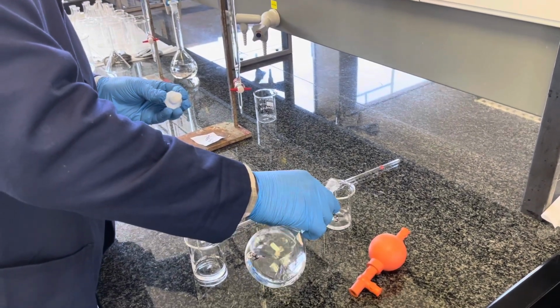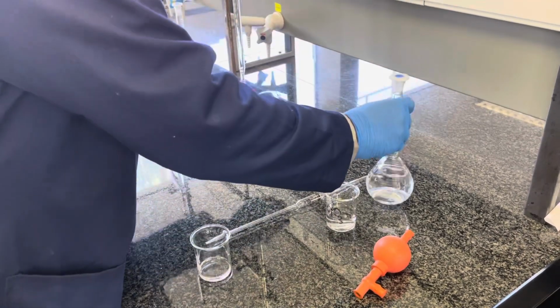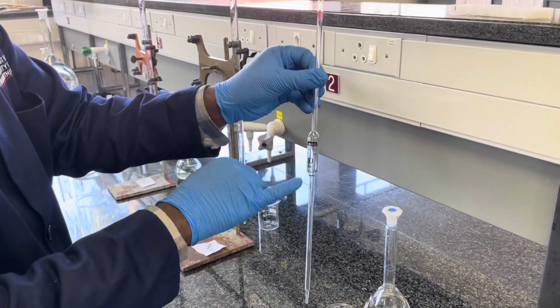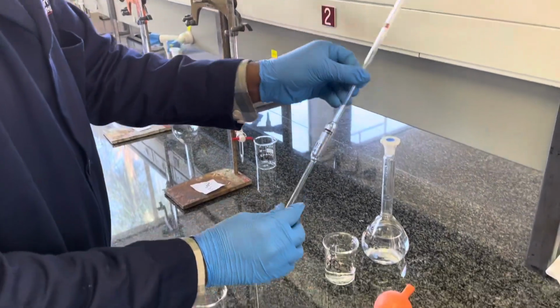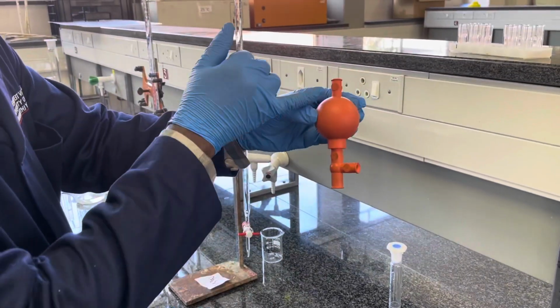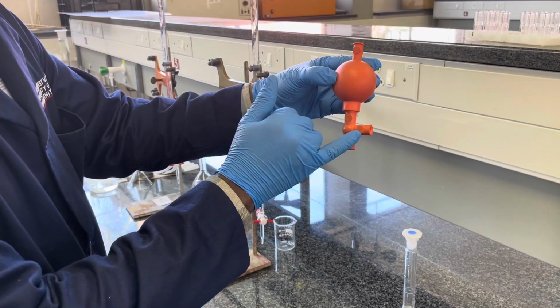Transfer your solution from your volumetric flask to a beaker. Thereafter, you'll be using a plush bulb and a 10 milliliter pipette. The plush bulb is a red bulb with 3 regions: A for air, S for suck, and E for eject.